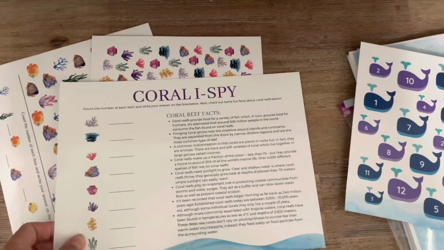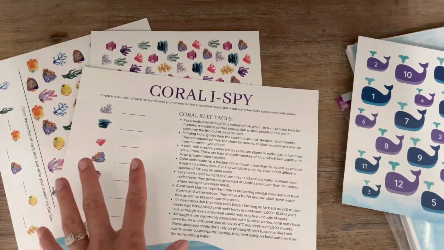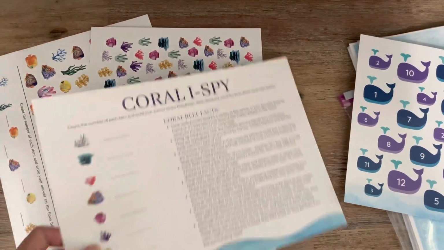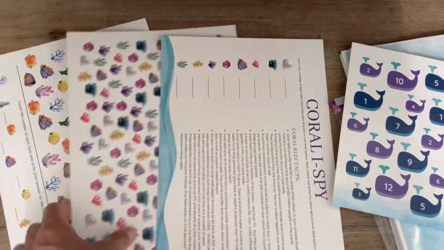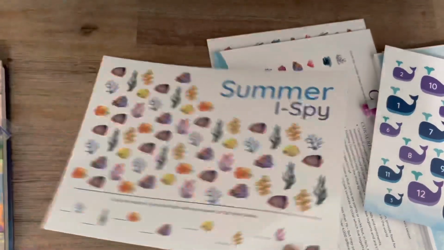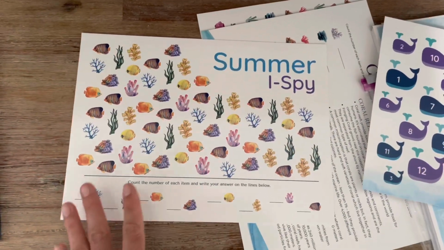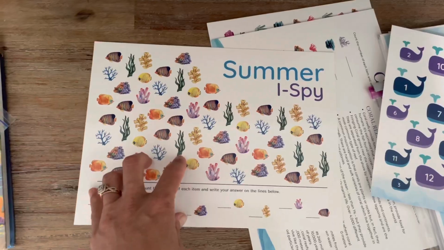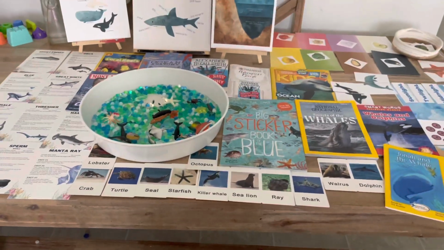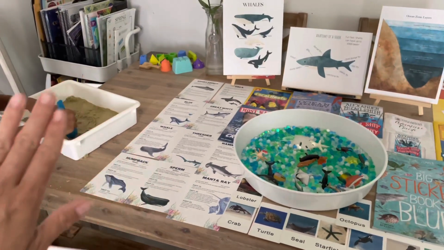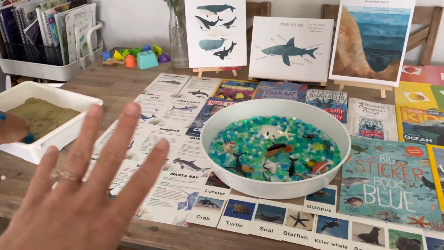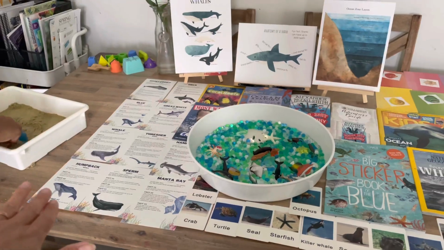There are 2 different versions of the Coral I Spy. The school age one has more of them, and then also coral reef facts. So that'll be cool the day that we focus on coral reefs. Then this is just a younger version with less of them to count, and this comes from the preschool one. I was able to get a lot of stuff out on the table. Like I said, if he wasn't doing Kinetic Sand, which I love that he's doing that on his own, I would probably have some more things there.